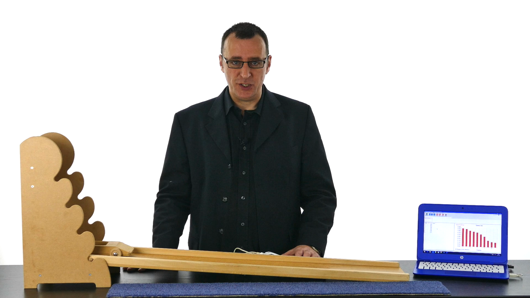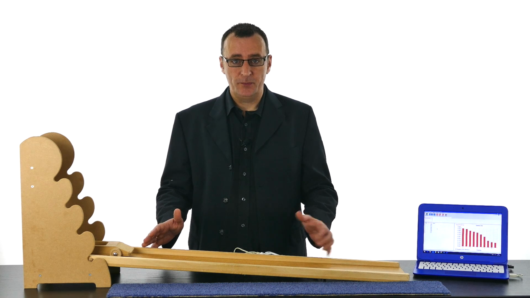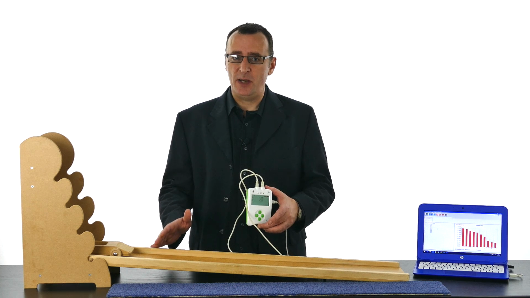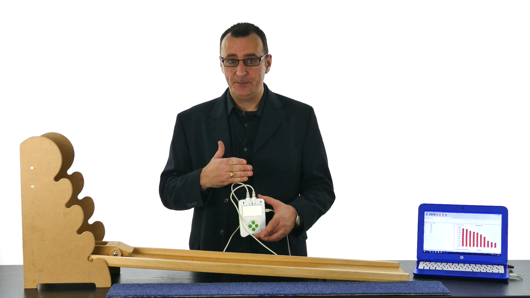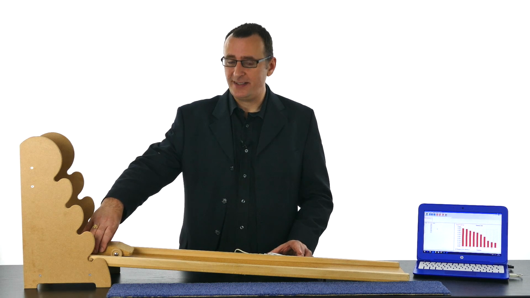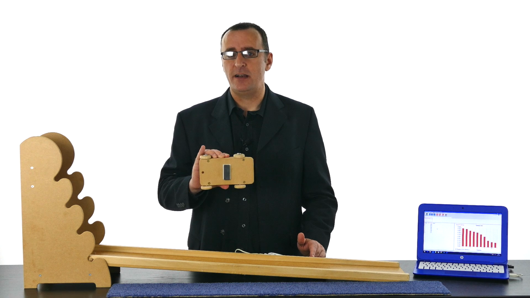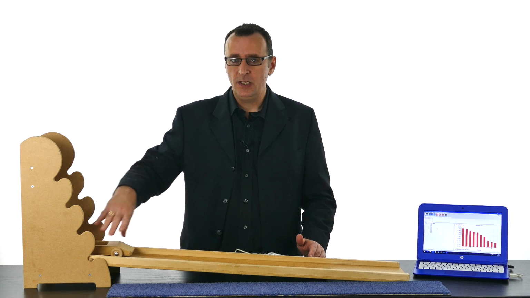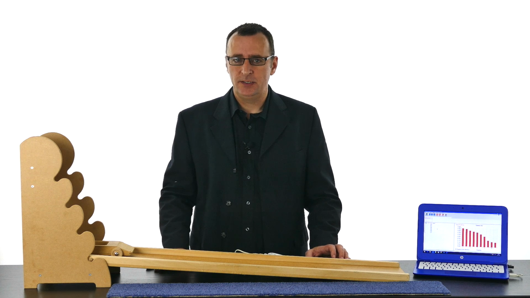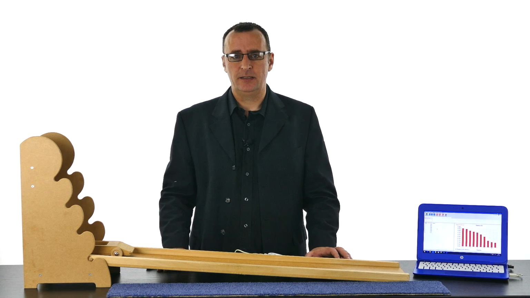Connect the magnetic switches fitted to the track to View. The switch at the top must be plugged into input A and the one further down into input B. Make sure that the magnet is secured to the underside of the car. Connect View to the computer, open the EasySense software and select Timing.